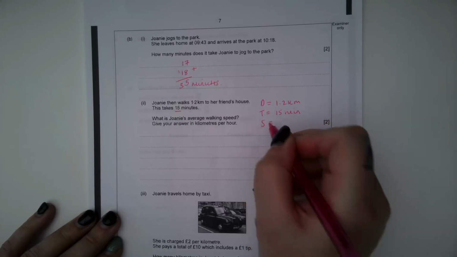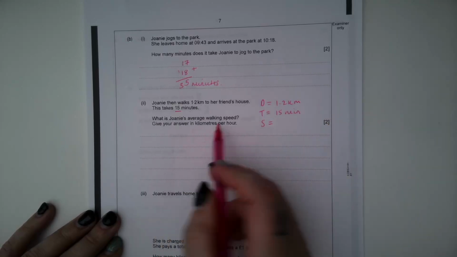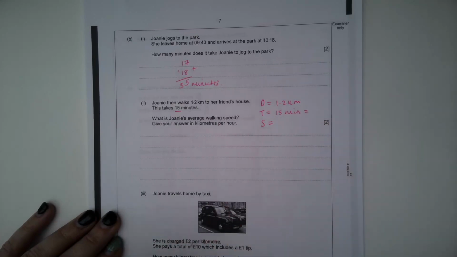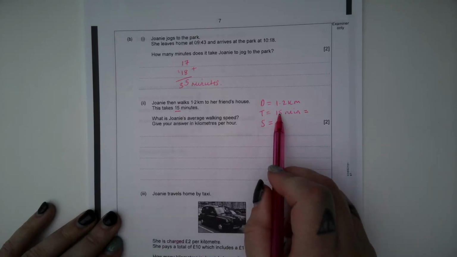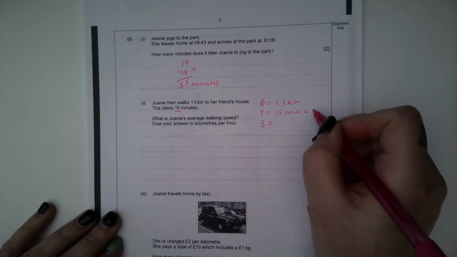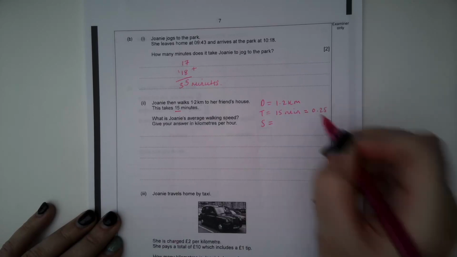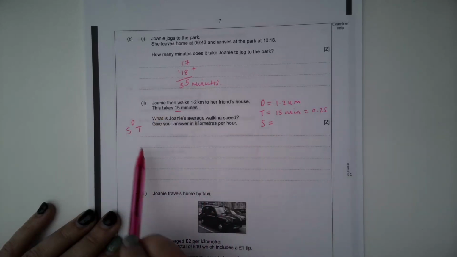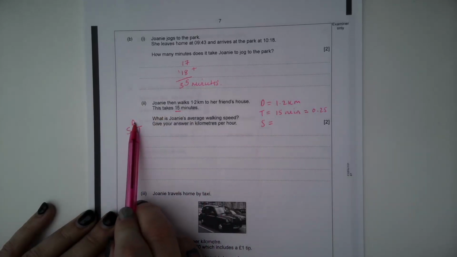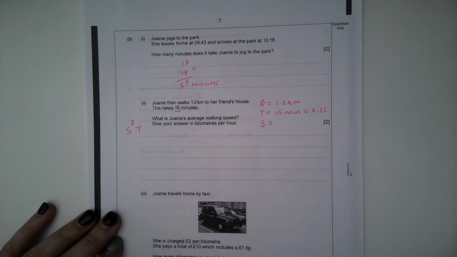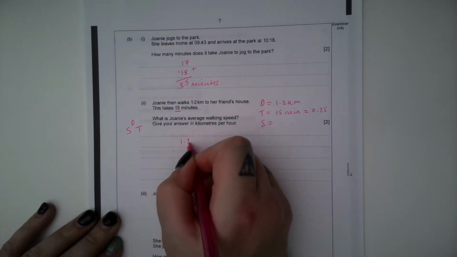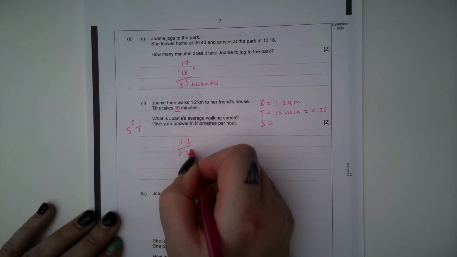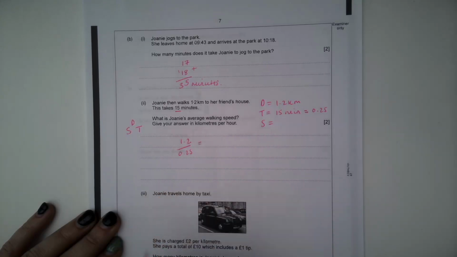So we want her average walking speed, but we want it in kilometres per hour. So we need this time to be in hours. So we're going to make it into a decimal. So 15 minutes is a quarter of an hour, and a quarter as a decimal is 0.25. And then we need to remember speed, distance, time. We're working out the speed, so we're going to do the distance divided by the time. So 1.2 kilometres divided by 0.25.